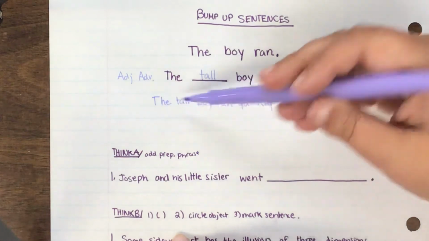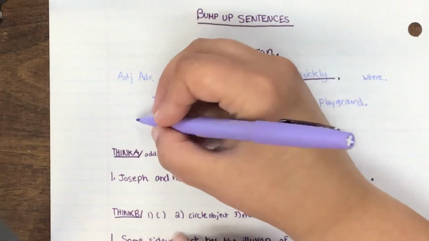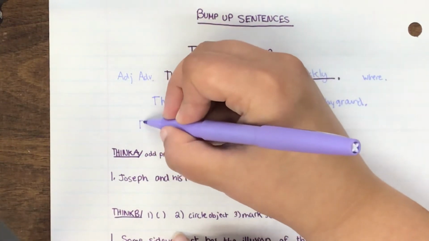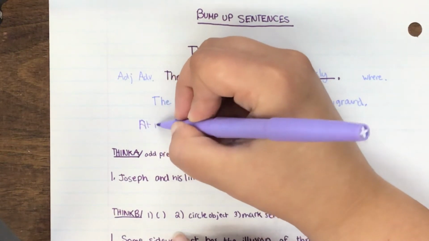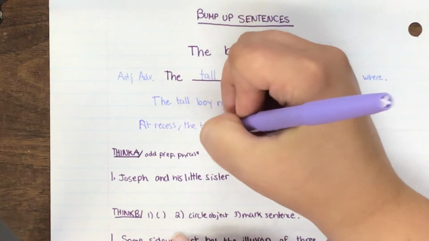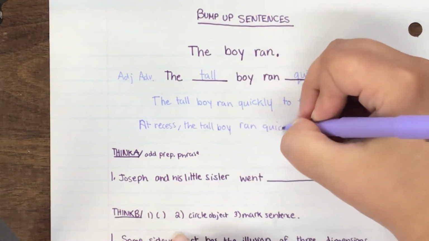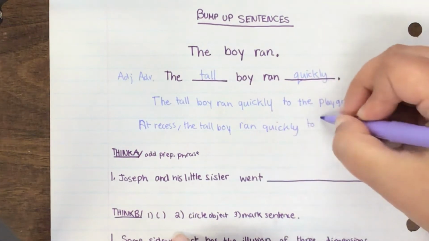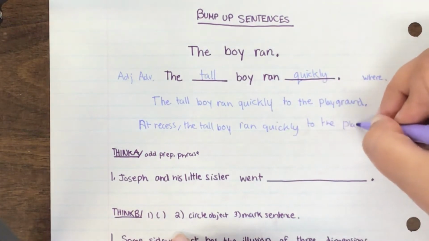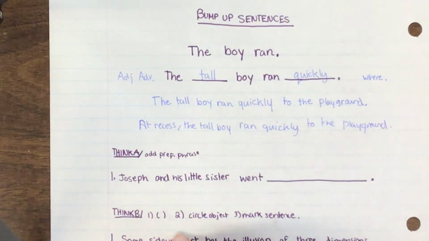Now, if we want, we could even add more than one prepositional phrase. For example, at the beginning of the sentence, I could add when the boy's running. So maybe at recess, the tall boy ran quickly to the playground. Now that is a sentence with a lot of detail.